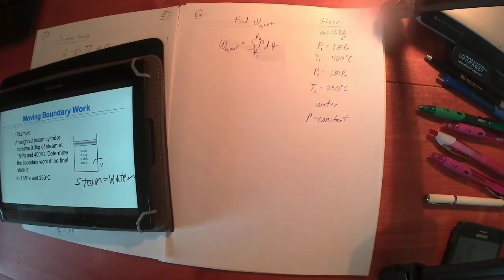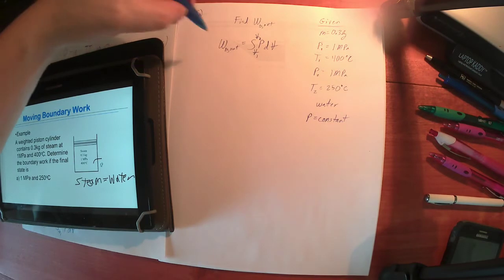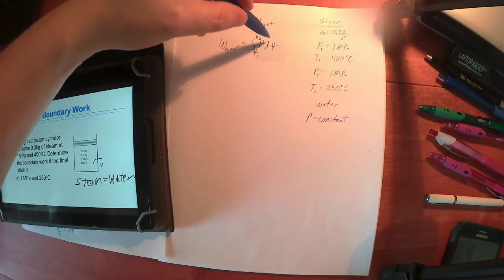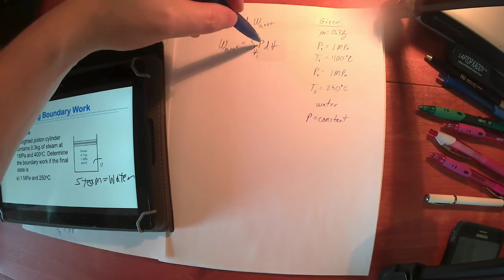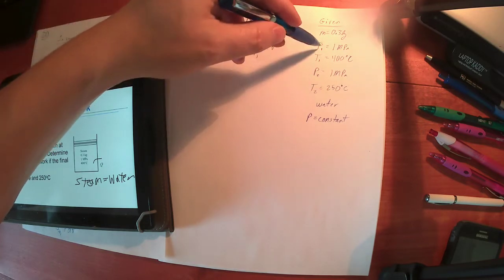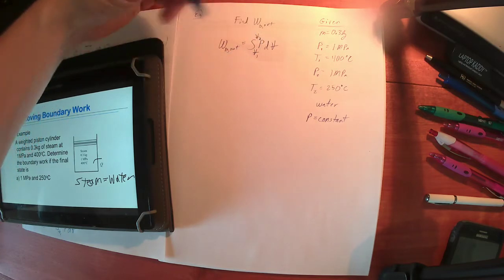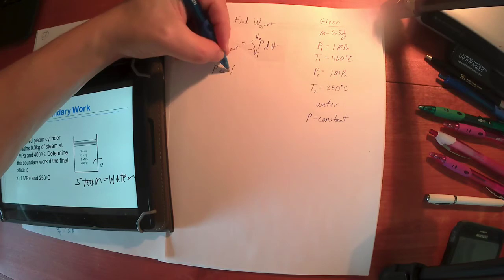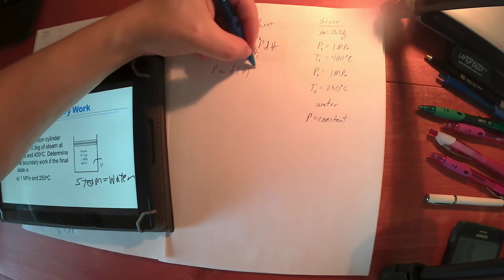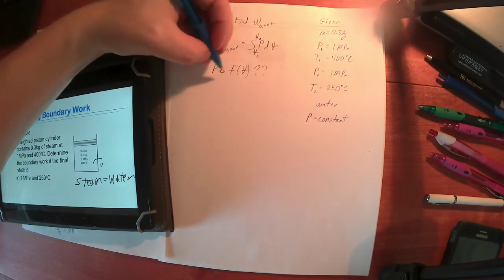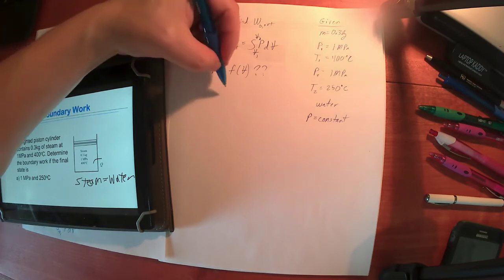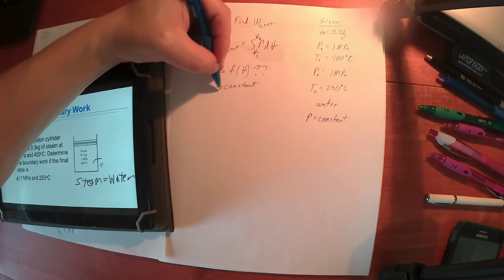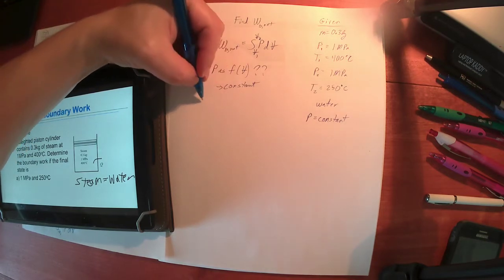Okay, so if I try to find the boundary work out, what do I know? I've got some unknowns here, or maybe I've got some unknowns. I know the pressure at these different states. I also need to know how pressure varies as a function of volume. That's the first question we've got to ask. Well, it's constant. So this is actually a pretty simple integral.